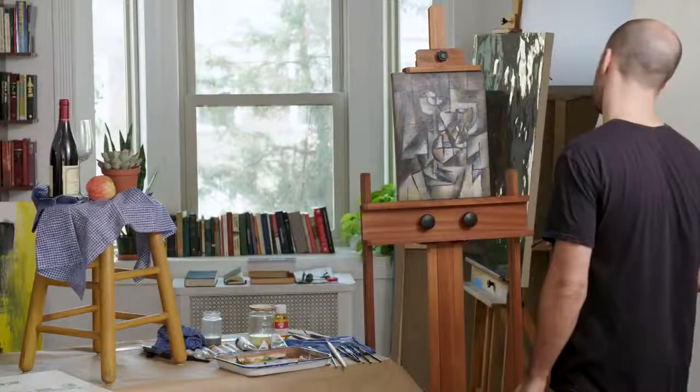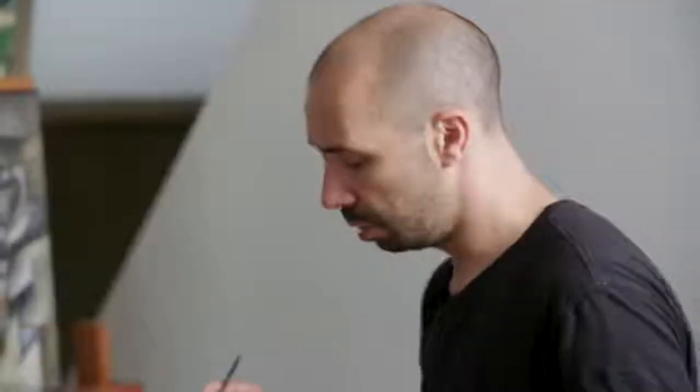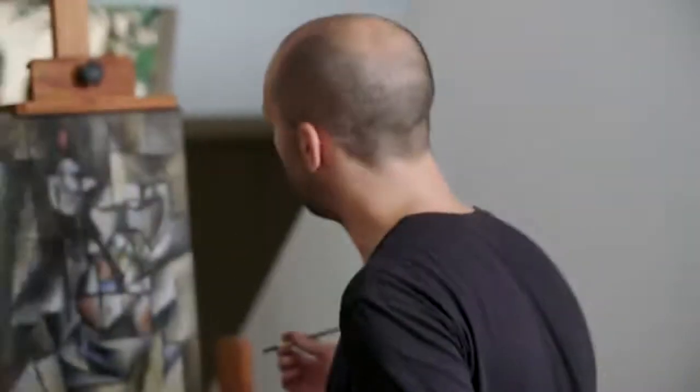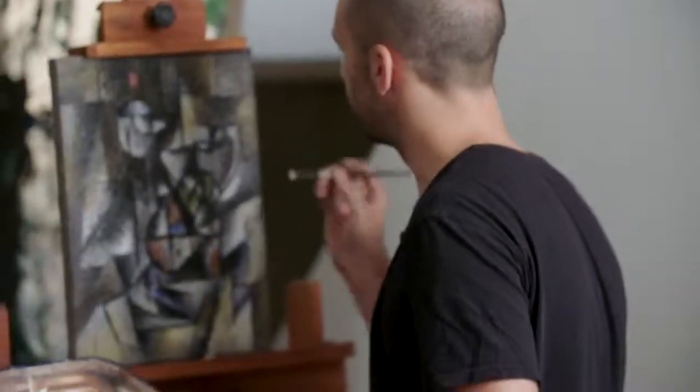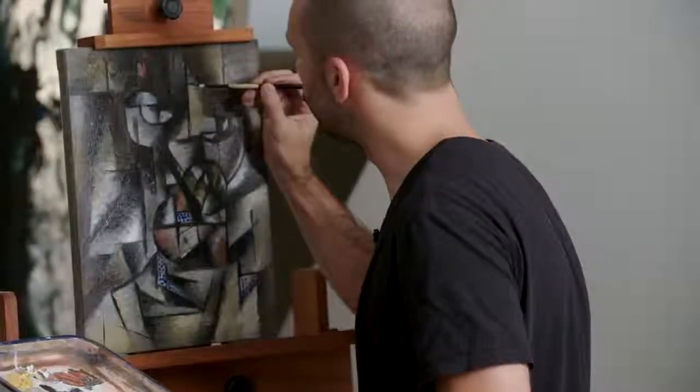Now again, this is an oil painting. It's nice always to work wet over dry. You know, this kind of paint is going to take three to four days to dry. So it's always nice to have that extra recourse to additional painting that oil paint affords.